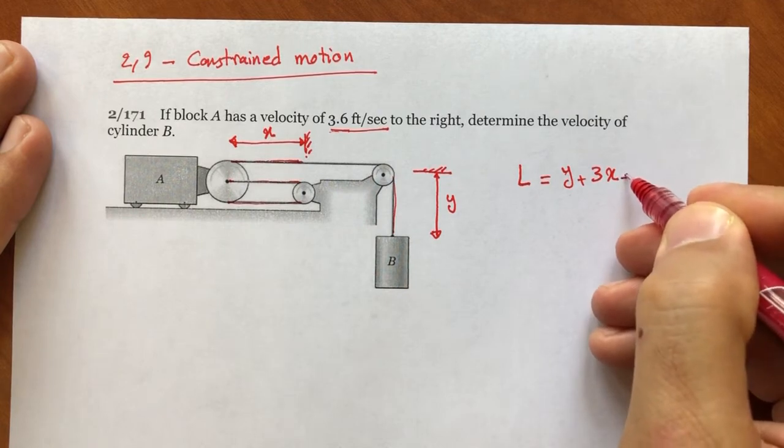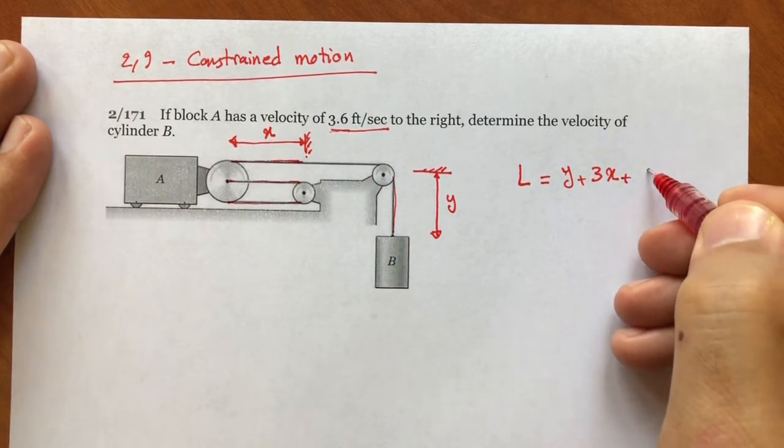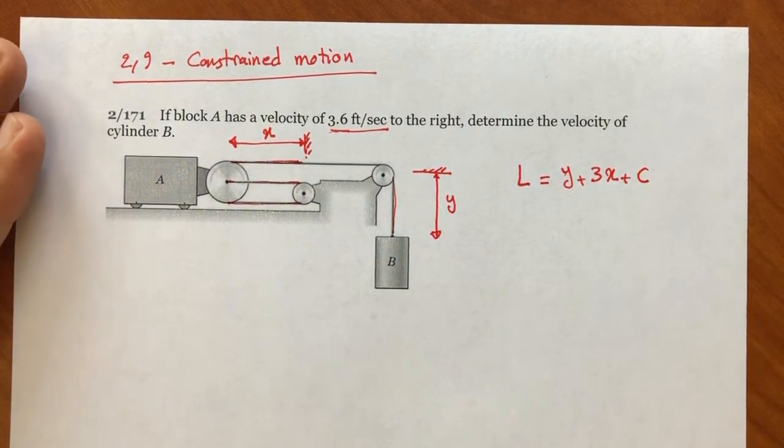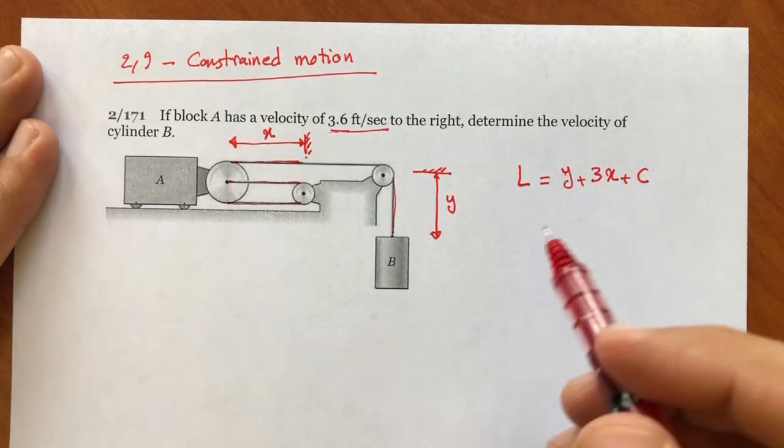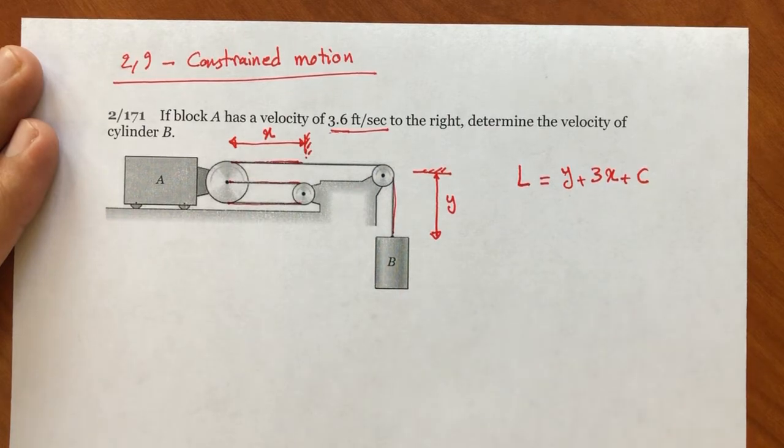If I add all of them together, I'm going to have a constant number at the end. This is the physical constraint that we have in this problem, which relates X and Y together.